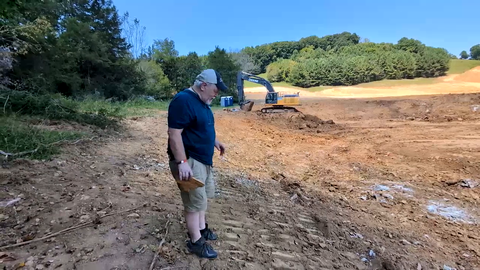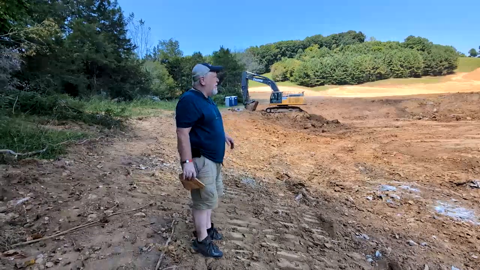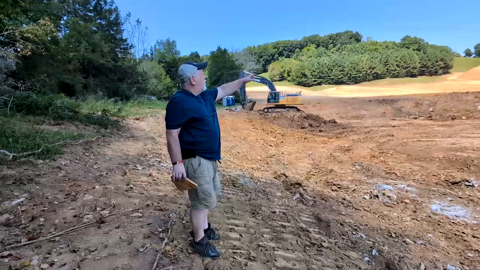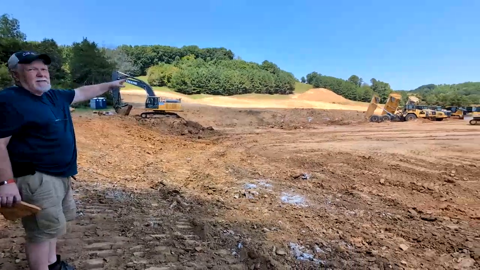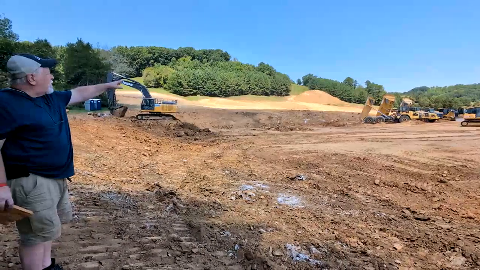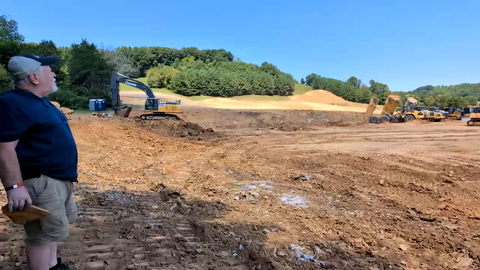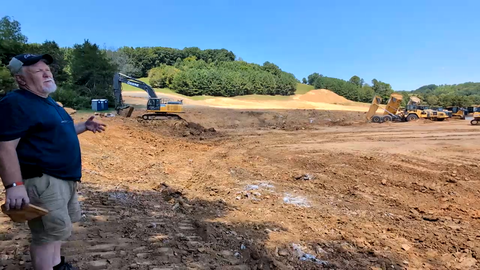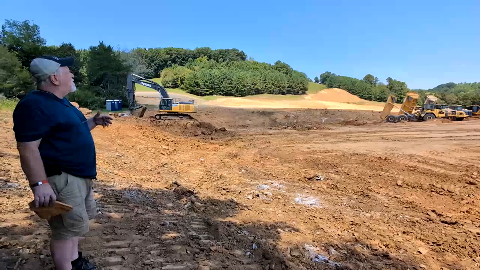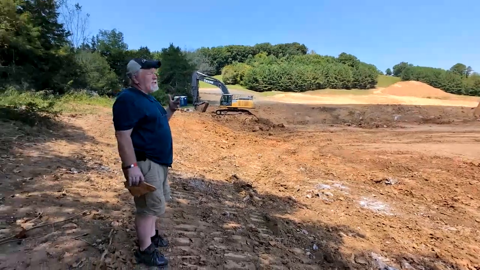Good dirt and bad dirt. All dirt's good. If you look over that direction, you'll see a giant mountain of dirt. That's topsoil. Topsoil's sought after. People want topsoil, but when it comes to building, it's not.